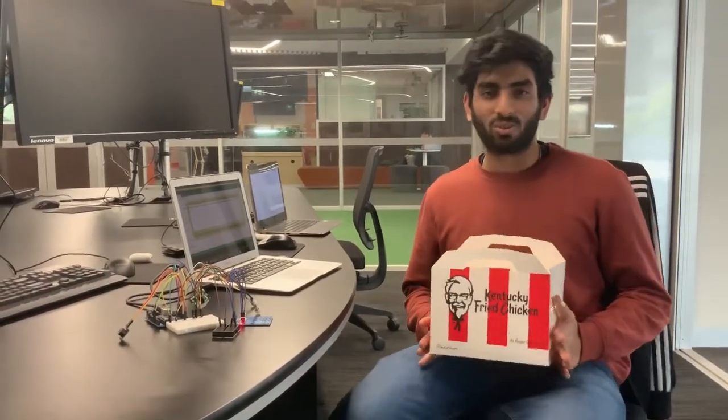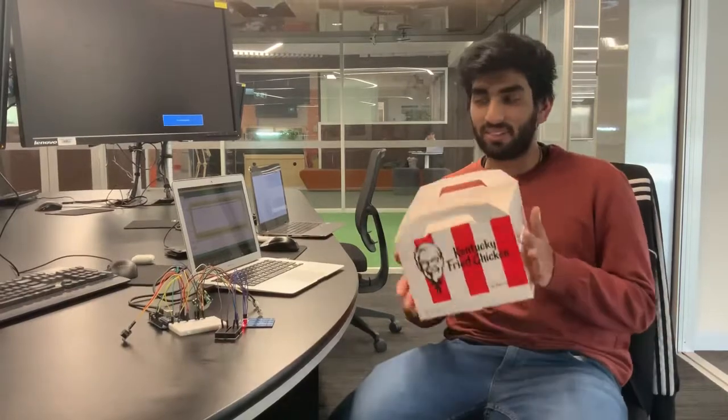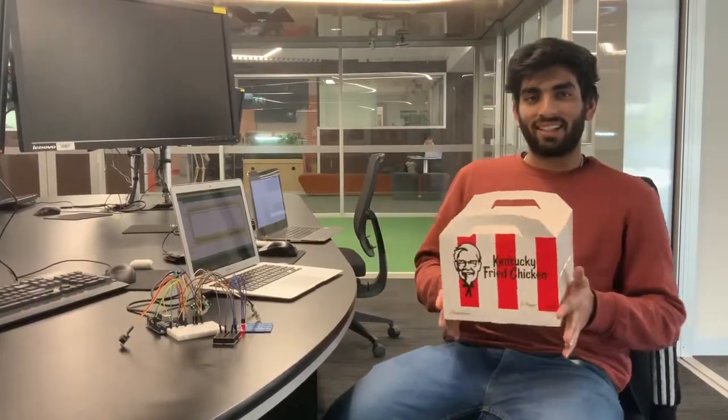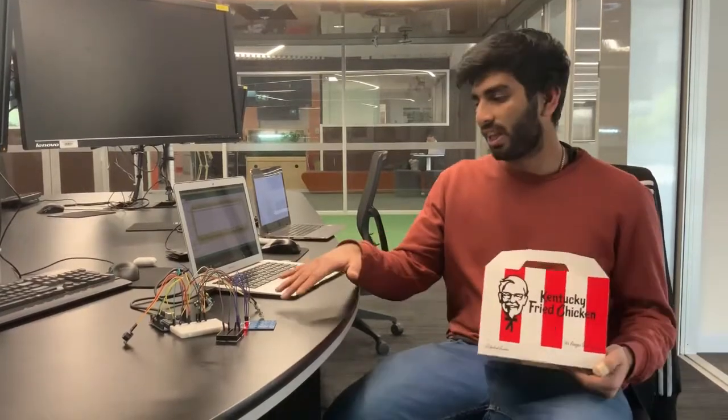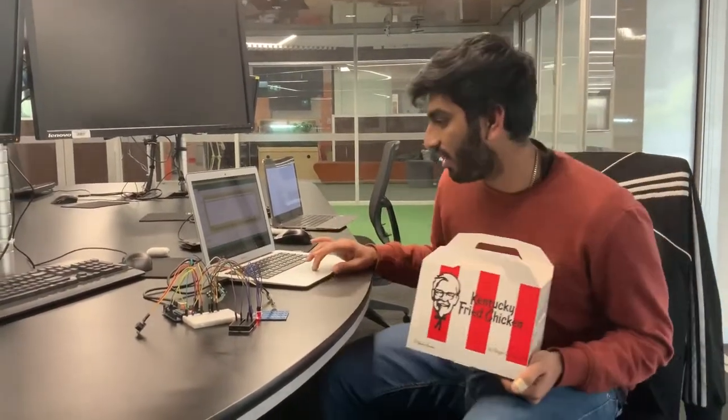So every house we install this into, we're going to get sponsored by KFC, and they're going to get a KFC box inside their house for the alarm system. So now I'll demo the alarm to you. I'll compile it first.